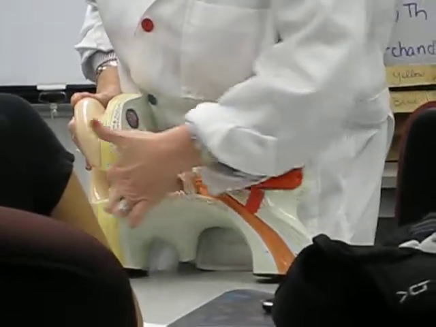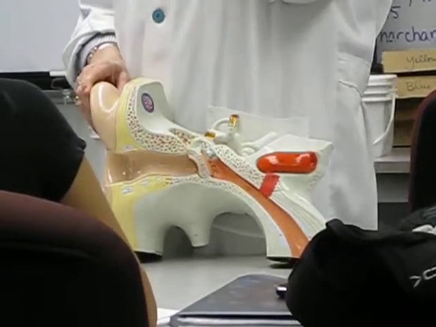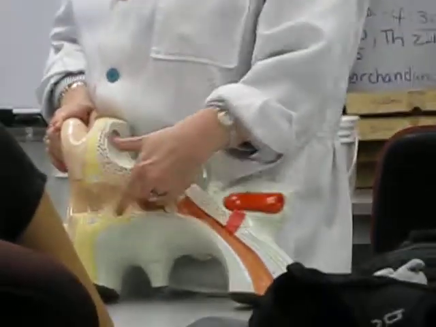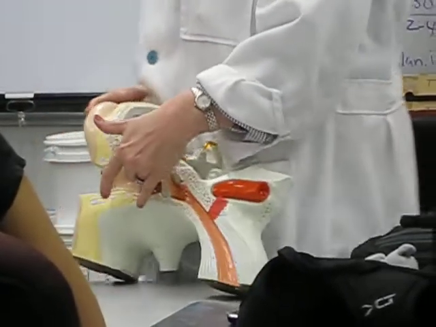Auditory canal or external acoustic meatus. You pick whichever you want to call it. We did that in the skull. That's this part right here. That's part of the outer ear. Pull this up a little bit. Part of the outer ear.